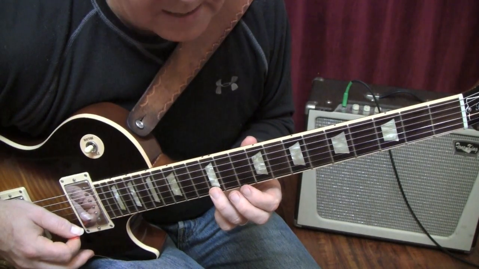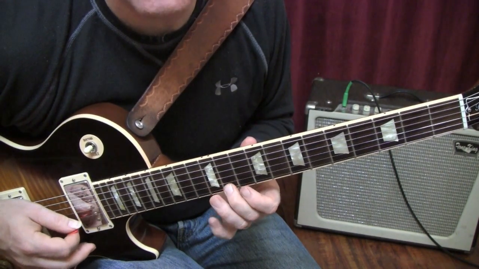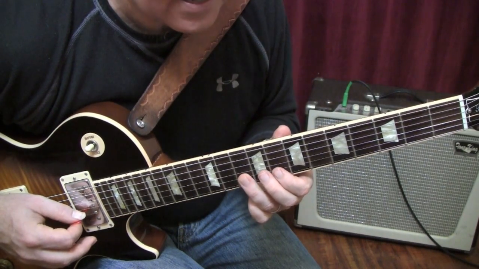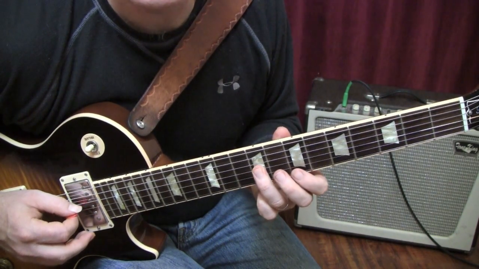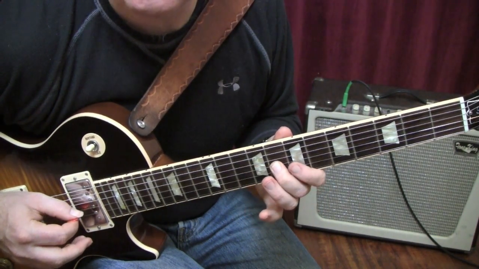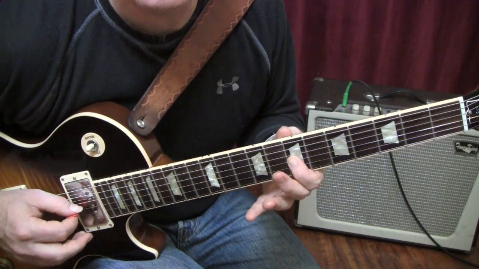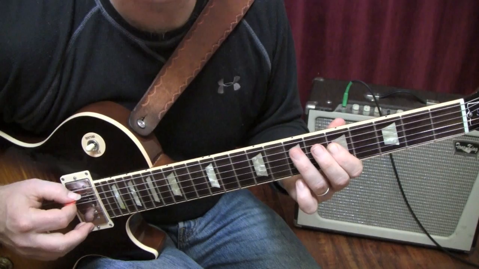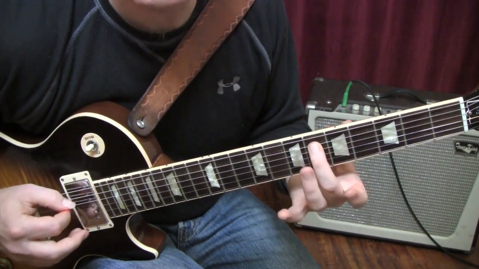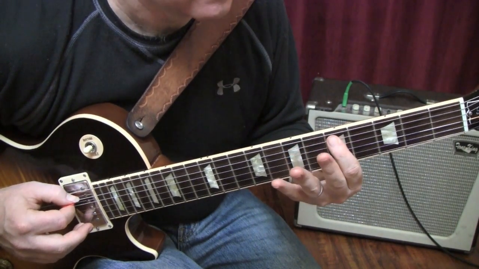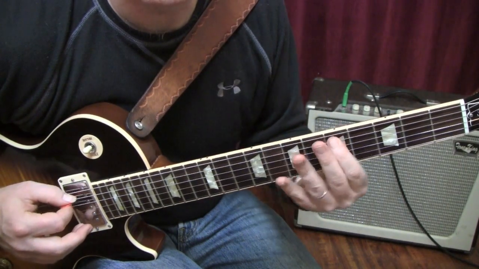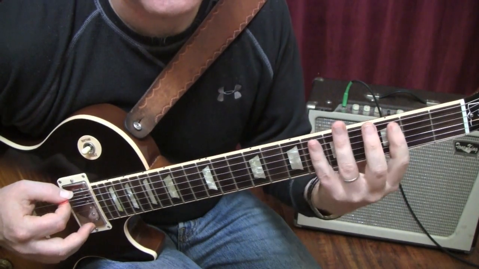So 11, 12, 11, 10, 8, 10, 8, 9, flat 5 right here, 8, 7, 5, 7, 5, 7, 6, there's the flat 5 again, 5, 8, and 5. You could also go over here to 3 instead of 8.